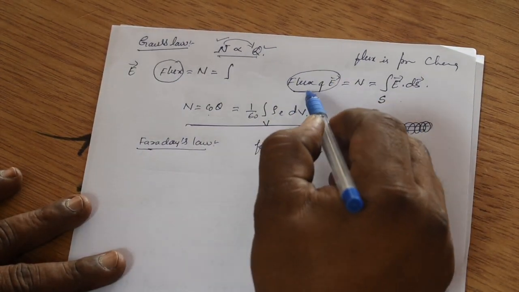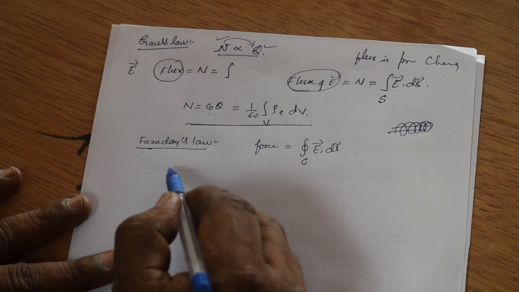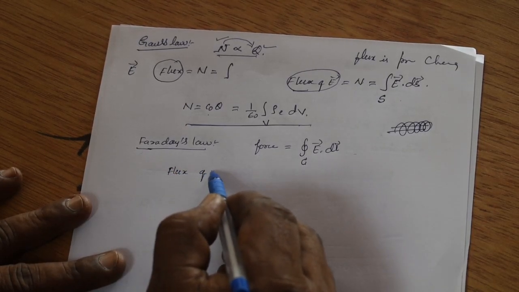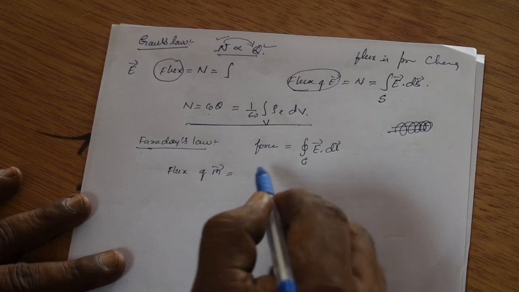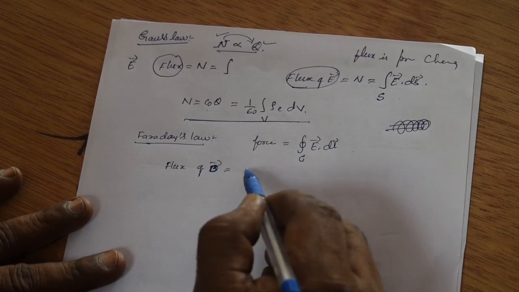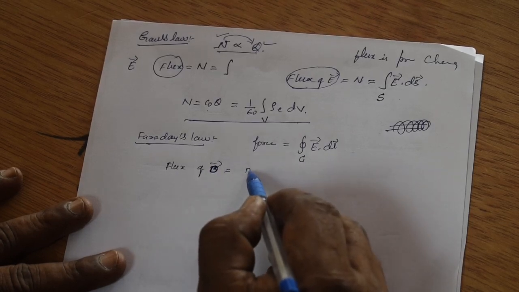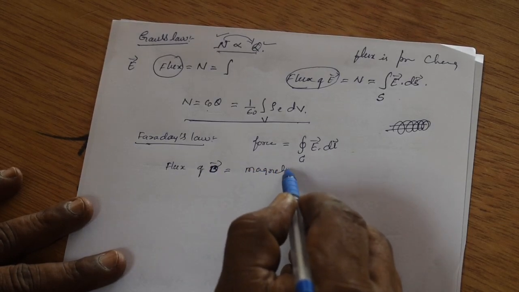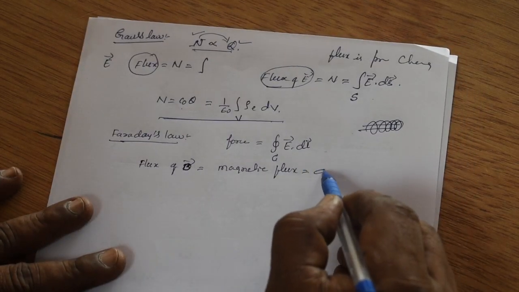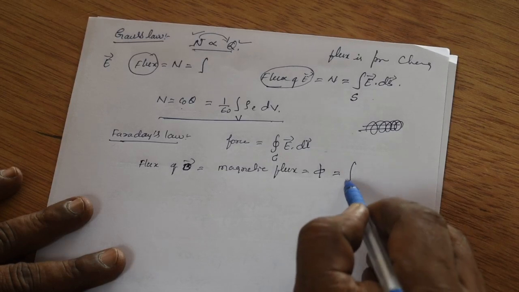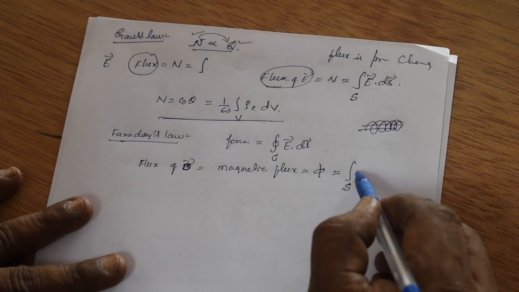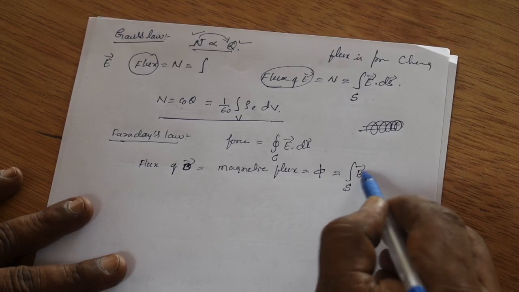As with electric flux, the magnetic flux is also defined. Magnetic field B gives the magnetic flux, denoted by phi, and as in the electric flux, it is given by the surface integral of B dot ds.